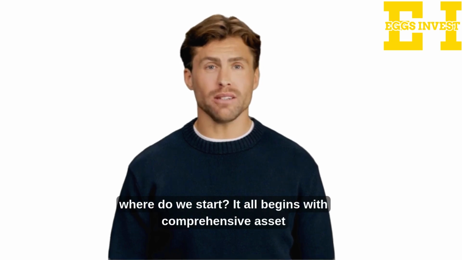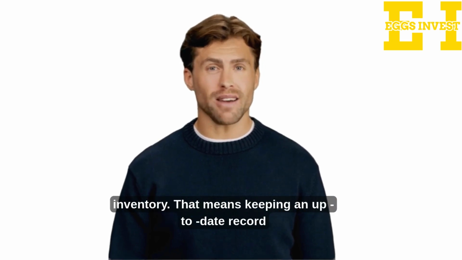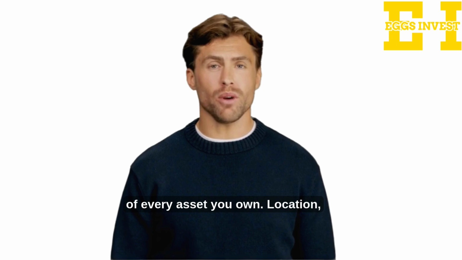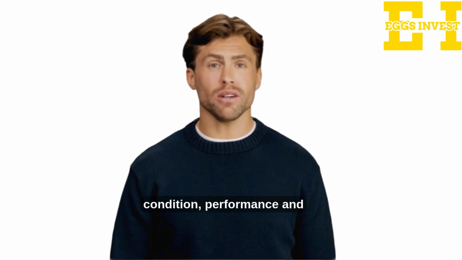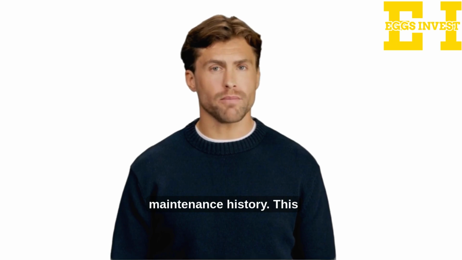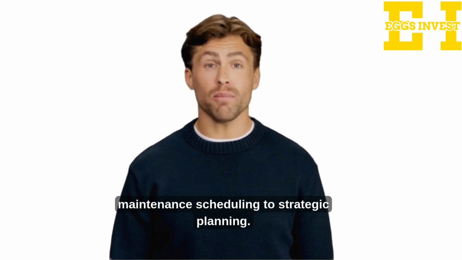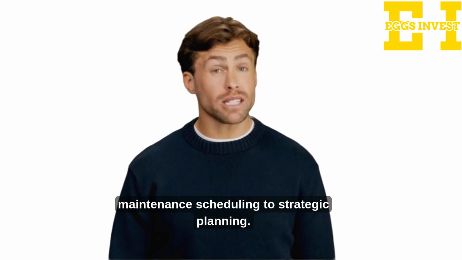So, where do we start? It all begins with a comprehensive asset inventory. That means keeping an up-to-date record of every asset you own. Location, condition, performance, and maintenance history. This database becomes your foundation for everything from maintenance scheduling to strategic planning.